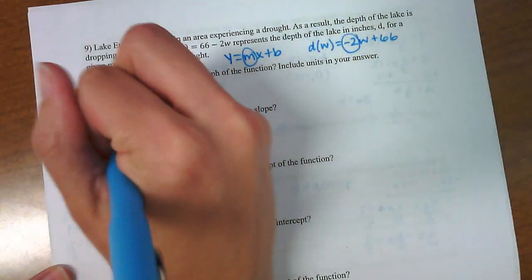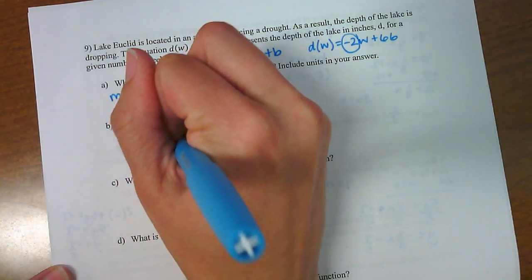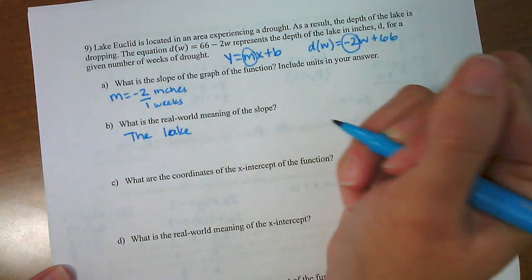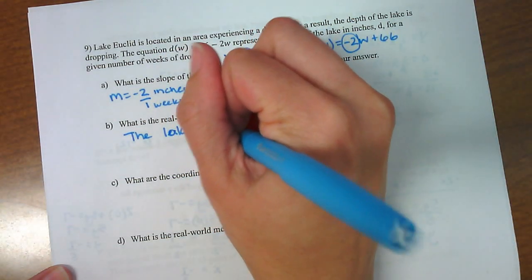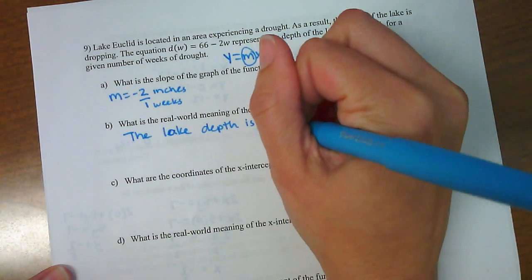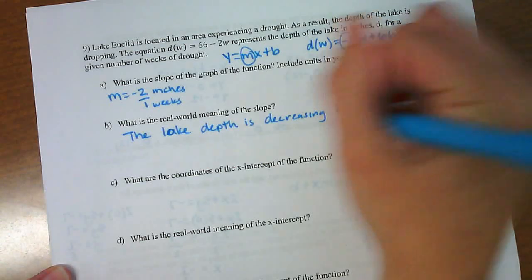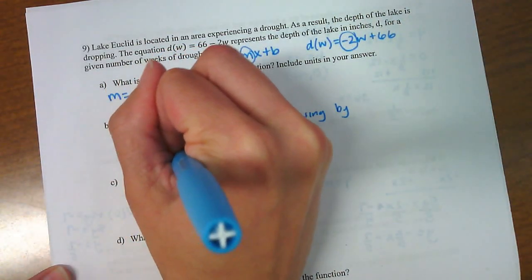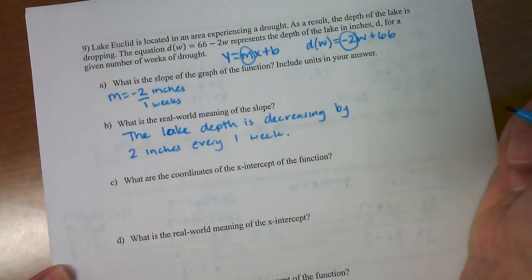What is the real world meaning? The lake depth is decreasing, since it's a negative, by 2 inches every 1 week.